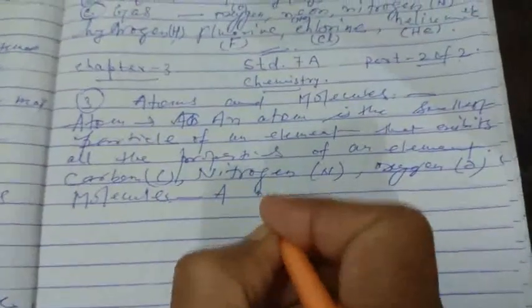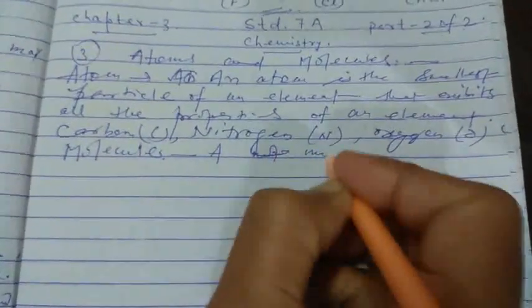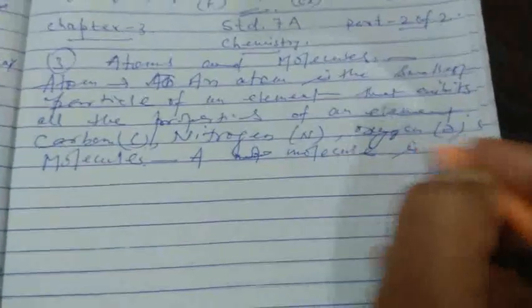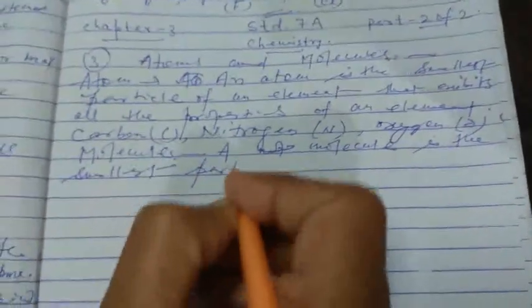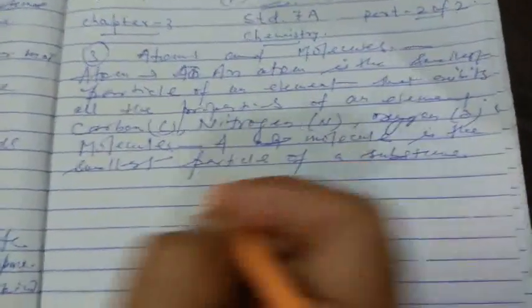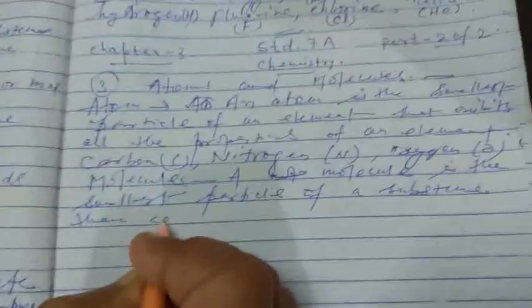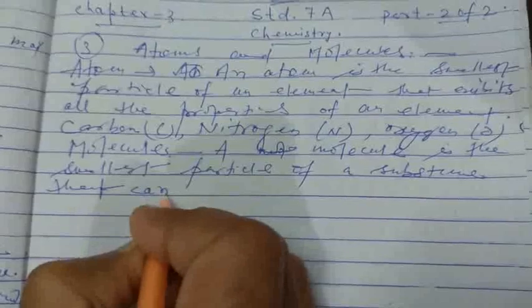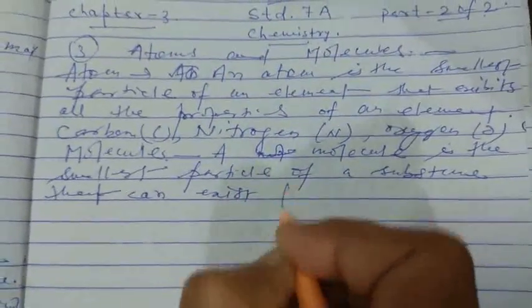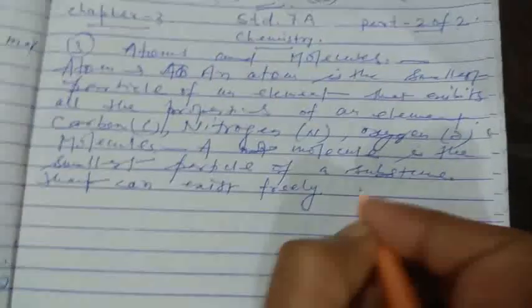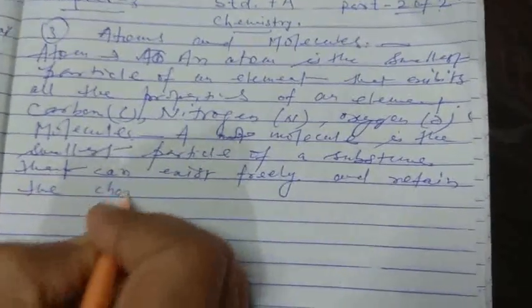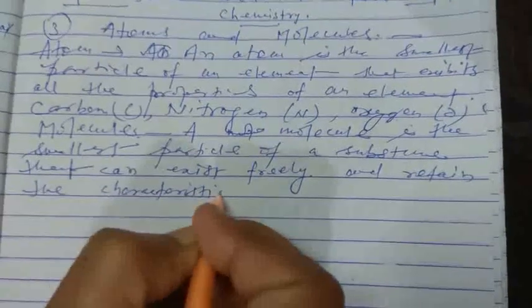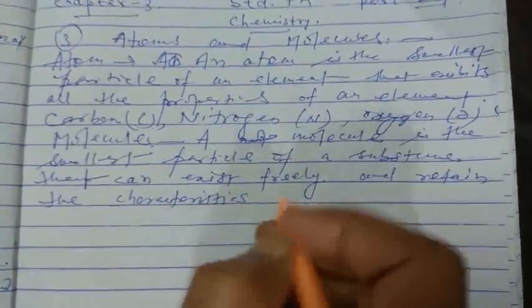So you can define a molecule: a molecule is the smallest particle of a substance that can exist freely and retain the characteristics of the substance.